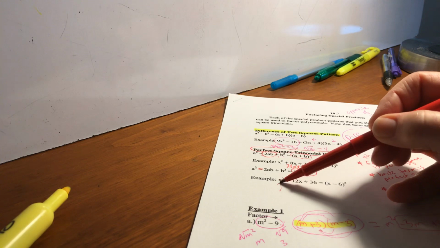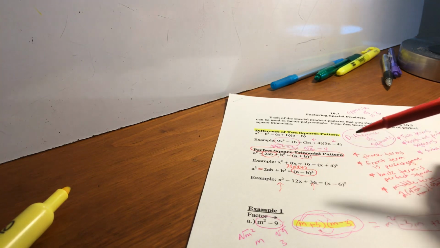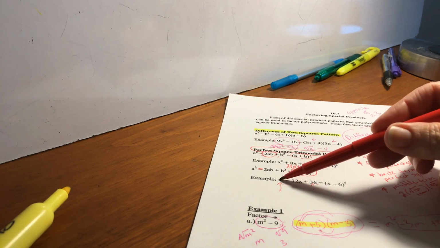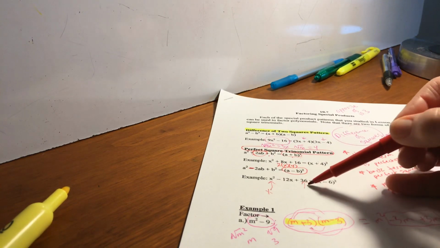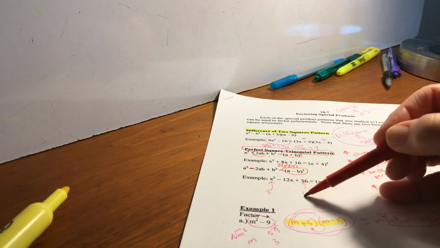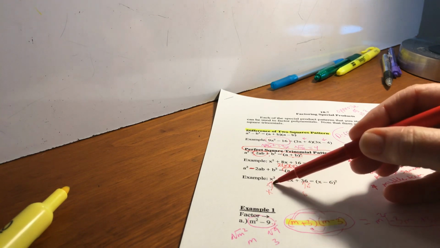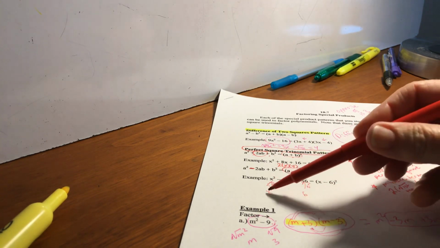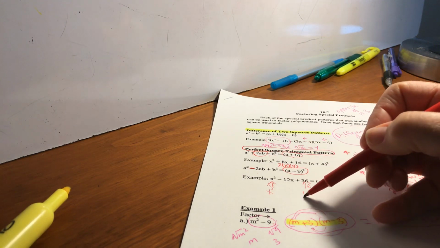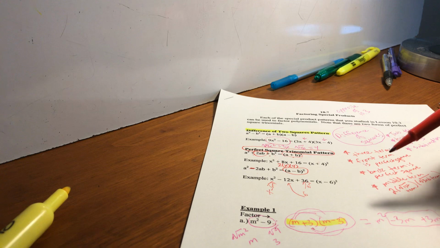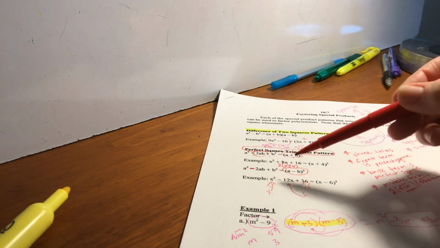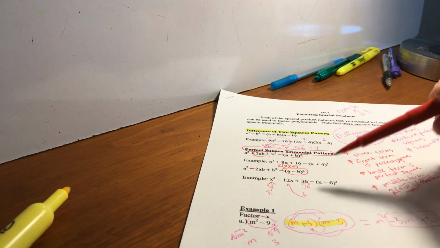All right, so here's what you're looking at, and this is what you need to notice. Perfect square, perfect square. When you take the square root of x squared, you get x. When you take the square root of 36, you get 6. When you multiply 6 and x times 2, you get, boom, 12. Okay, so when that happens, you can just take the square root of the first term, the square root of the last term, boom, boom.